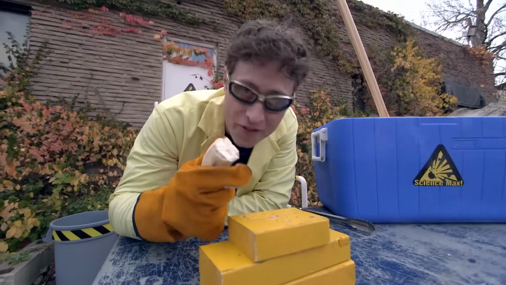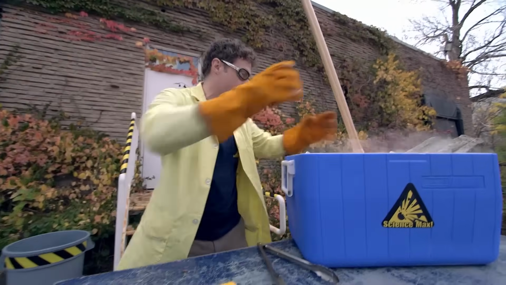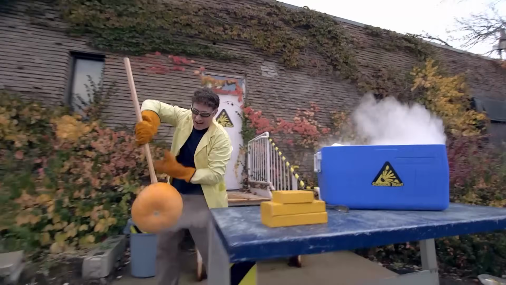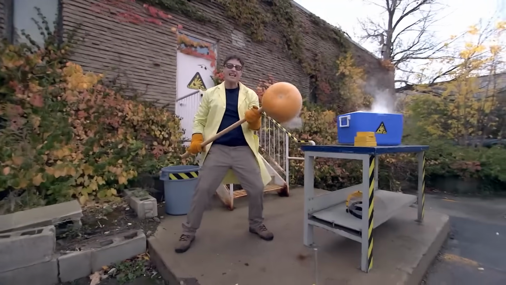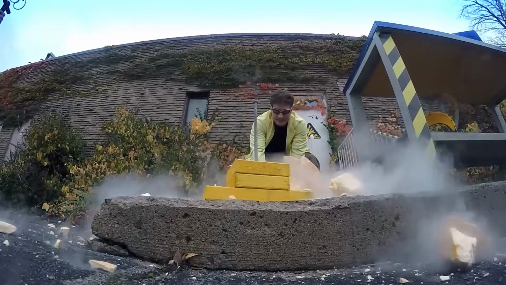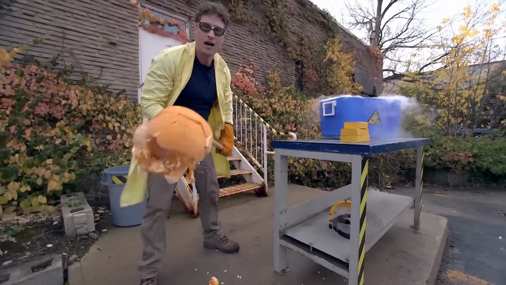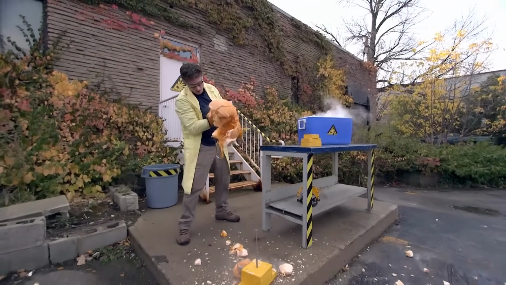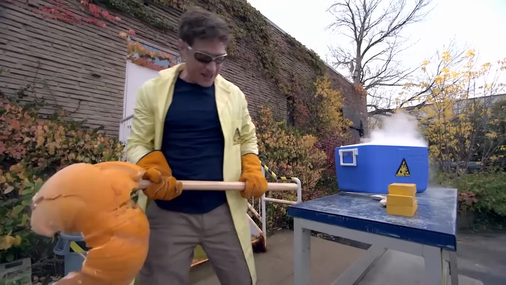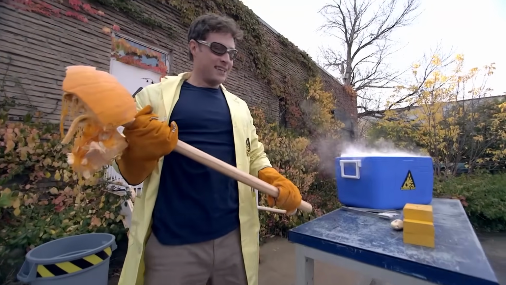So that got me wondering, if I can turn a banana into a hammer using liquid nitrogen, could I turn a pumpkin into a sledgehammer? Let's find out. Pumpkin sledgehammer, take one. No, I think the answer is no. You cannot turn a pumpkin into a sledgehammer with liquid nitrogen. All you can do is make a really, really big mess. I'm gonna have to clean this up, aren't I?